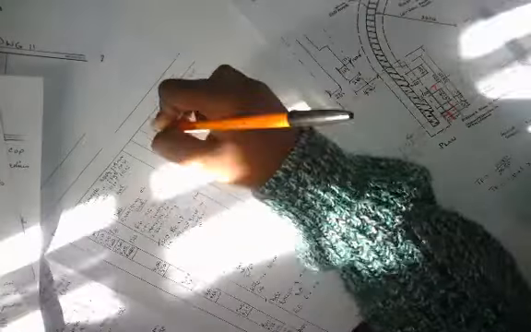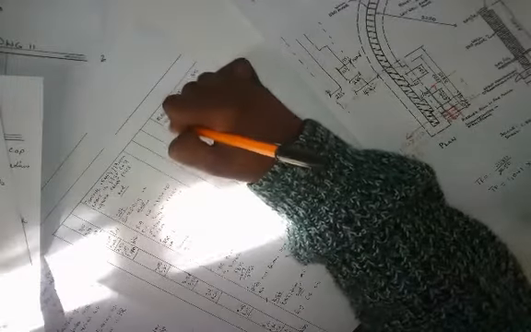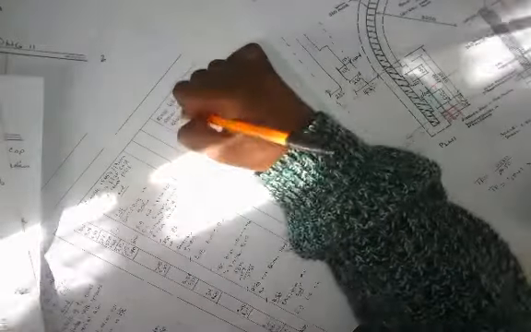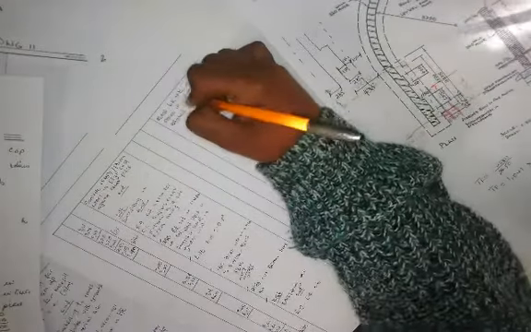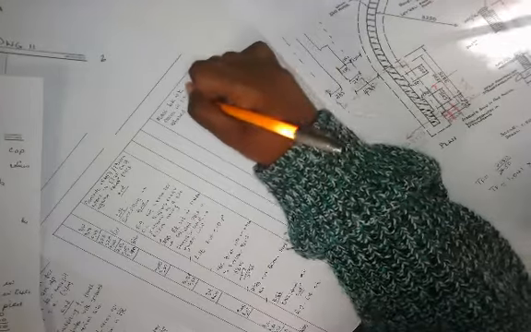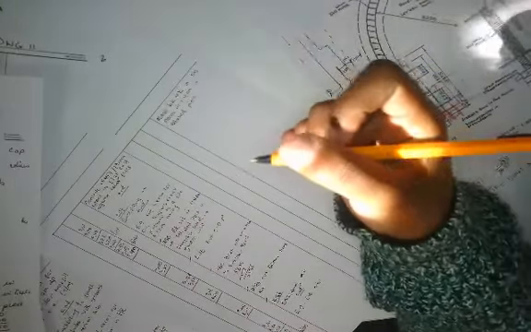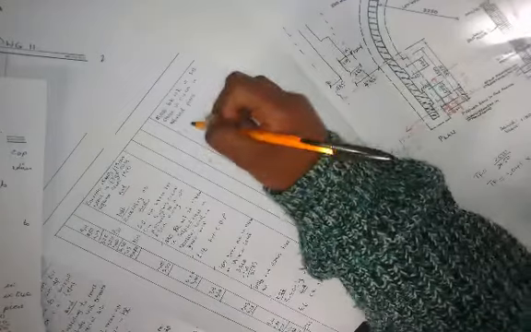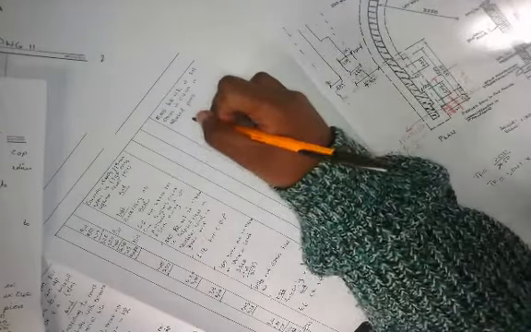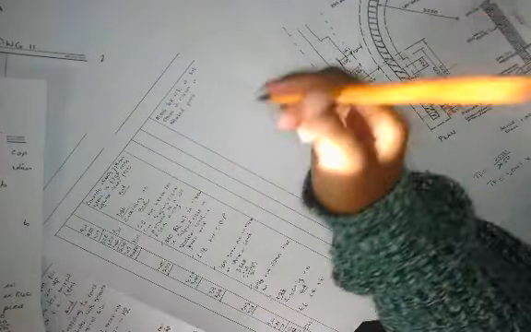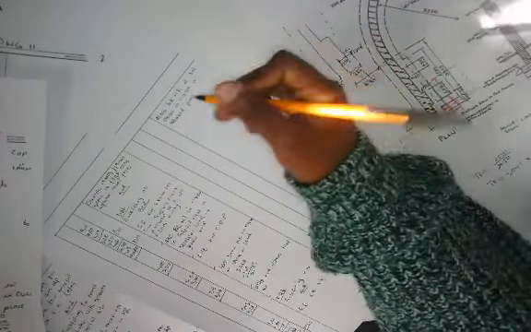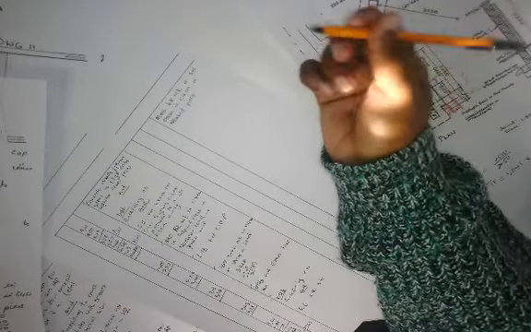Then it is 0.05 cable, which is 50. Then you have 0.45 by 0.7.